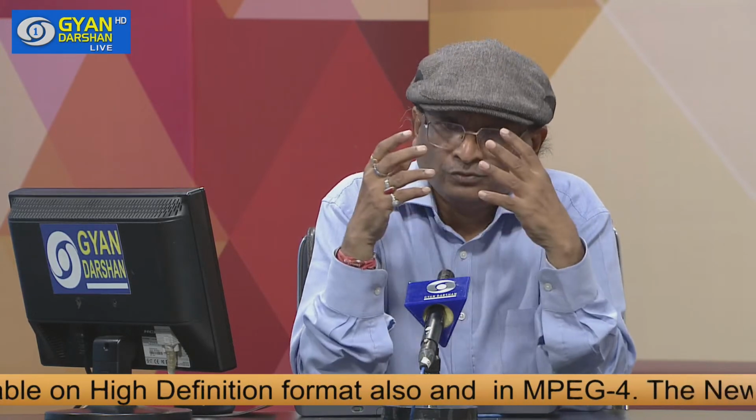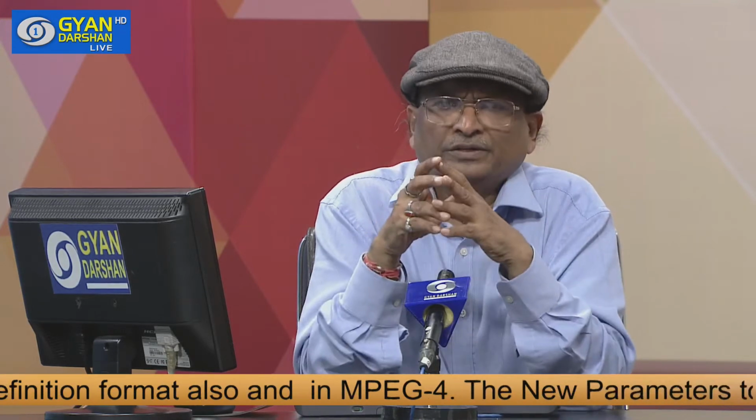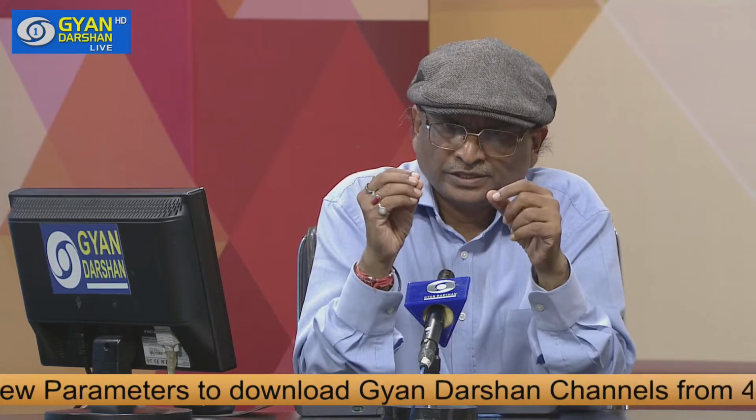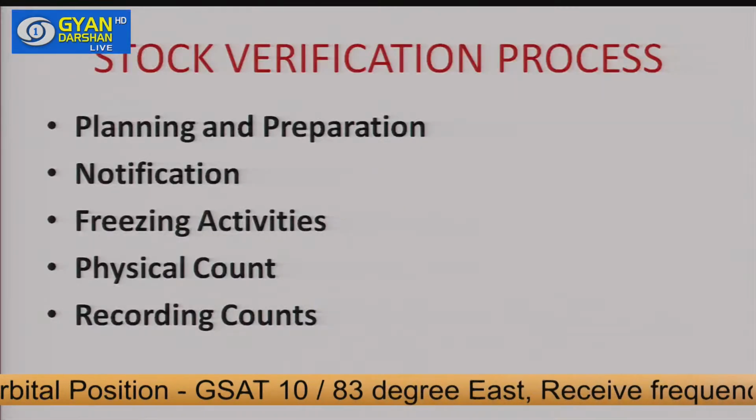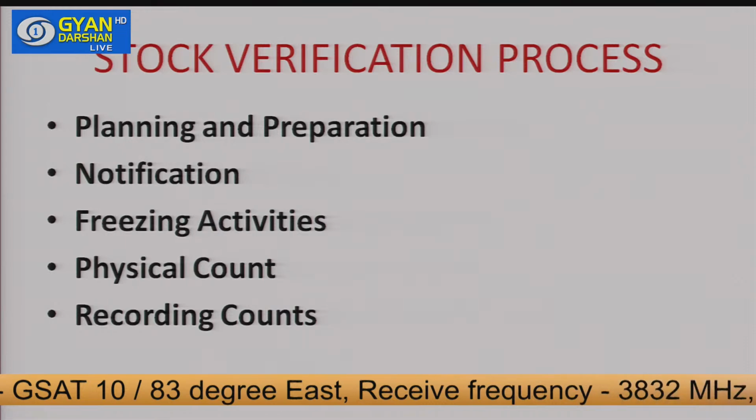For example, if you see the chair, count it. 1, 2, 3, 4. Suppose 6 chairs are there, you write in your record that 6 chairs are there. There is a possibility that the number of chairs ordered is more, but you have to write by physical counting. Another process is recording counts. As I told you, whatever you count, record it.